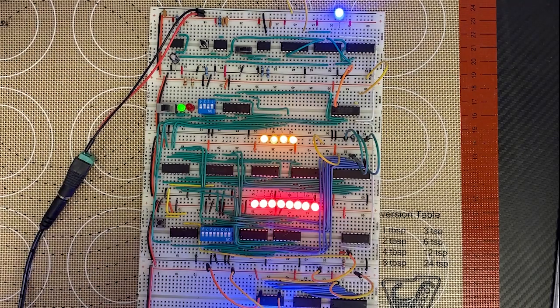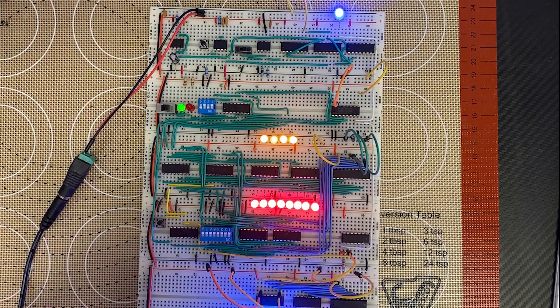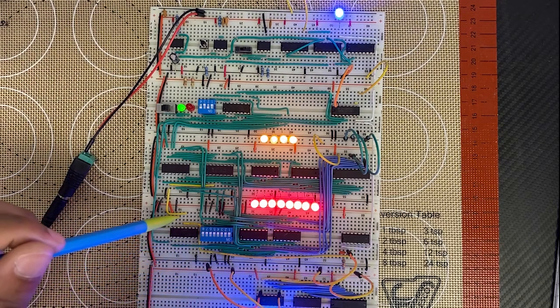In run mode, we will use this control signal to write data. Here's the NAND gate with the clock signal and control signal as inputs. The output of this NAND gate will result in a 0 only if our two inputs are 1, and this will cause the active low write enable to read our data from the multiplexers.